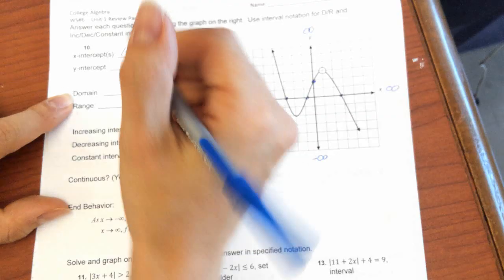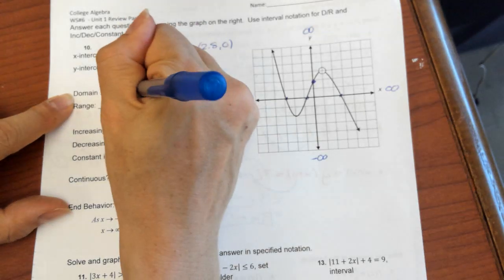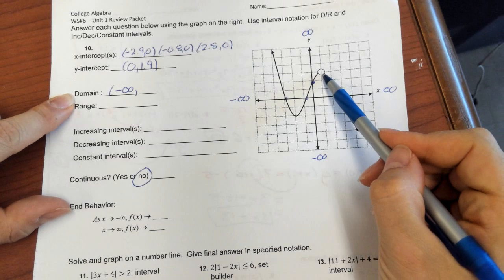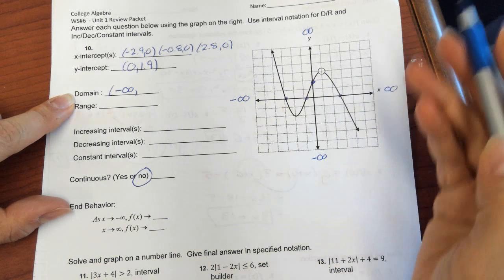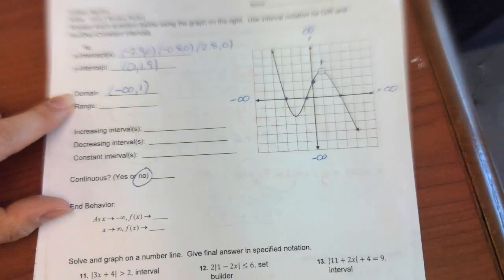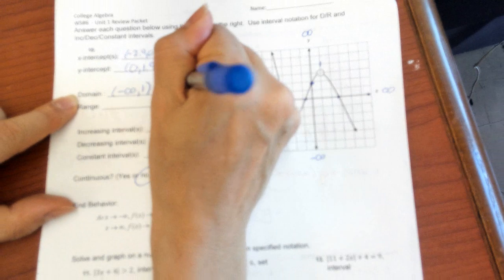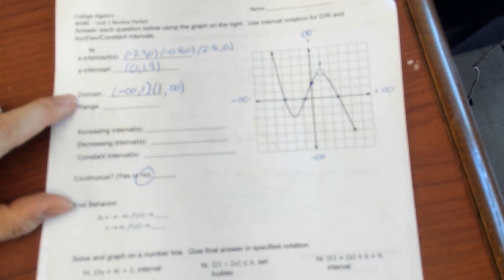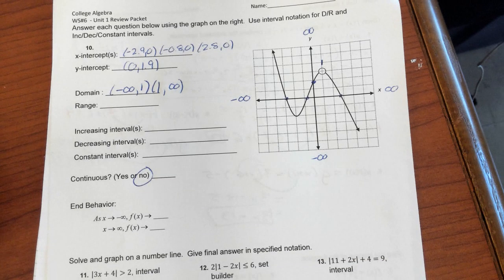So I start my domain from the left, which is -infinity, but I have to stop right here at 1. So this is x equals 1. Because there's a hole, I'm not including it. But then I'm starting right back up again at 1 and going to infinity. Again, if there was no hole, it would just be -infinity to +infinity.